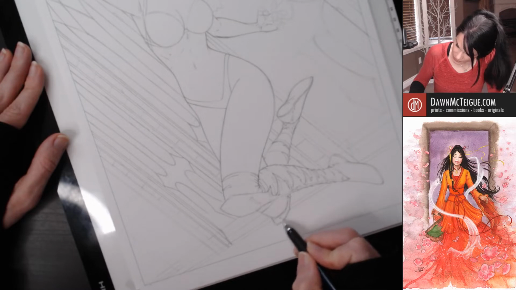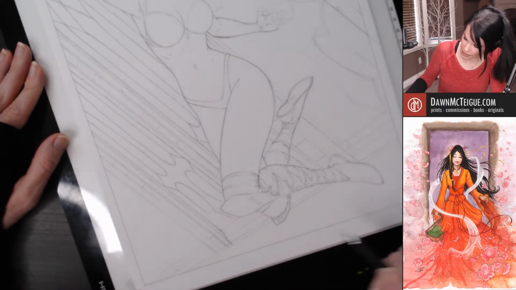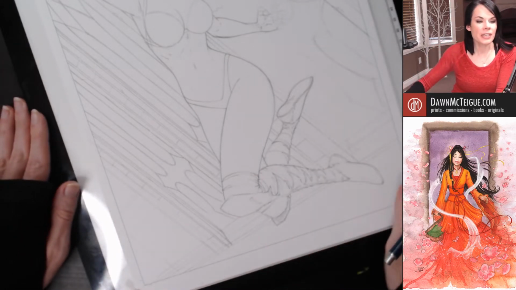Okay, and then this will be all dark. I'll just make that dark so that we know it's the underside of her knee pad.